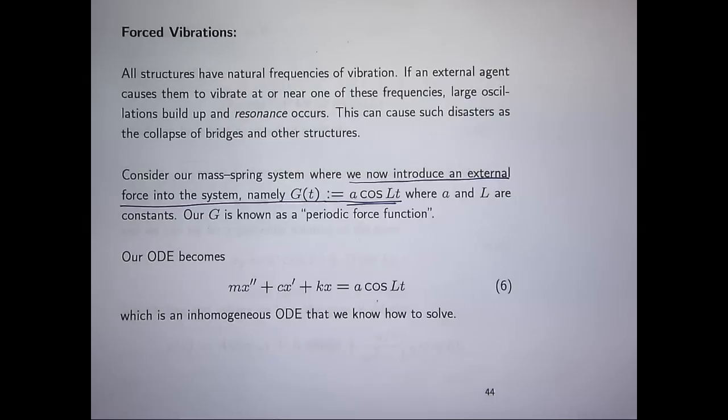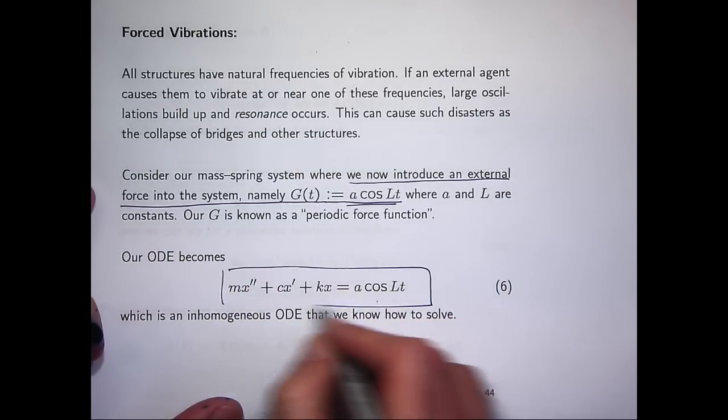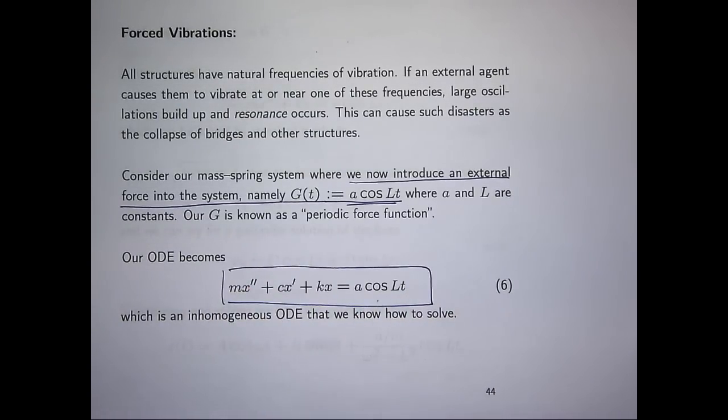So in this case, our ordinary differential equation modelling our system becomes a little bit more difficult. Now note that 6 is just an inhomogeneous or non-homogeneous problem, which we know how to solve by either the method of undetermined coefficients or the variation of parameters type method. But let's see what happens if we introduce this kind of periodic force function into our system.